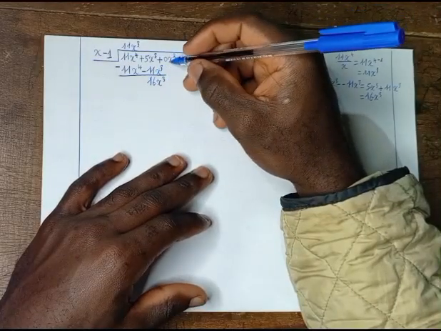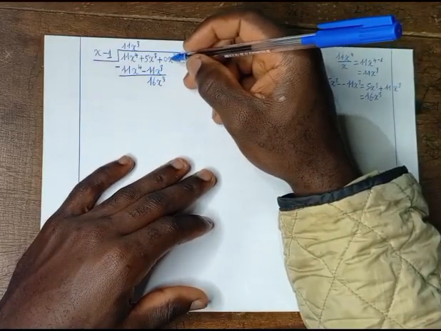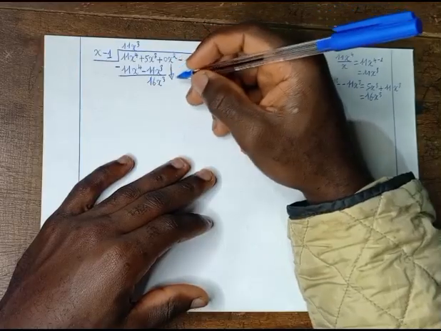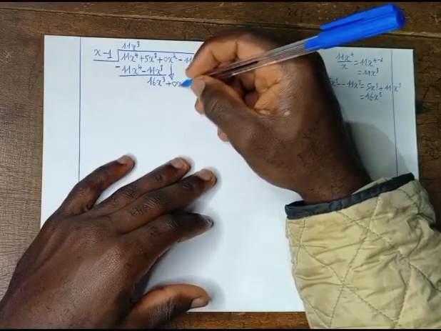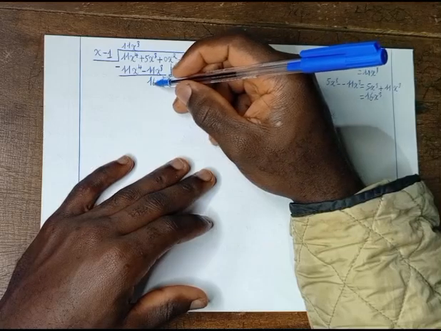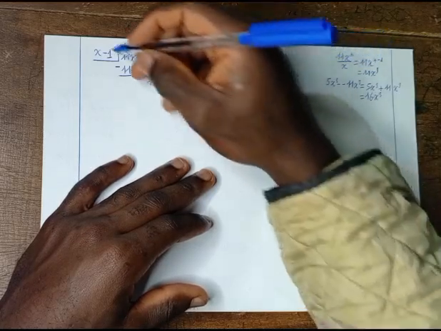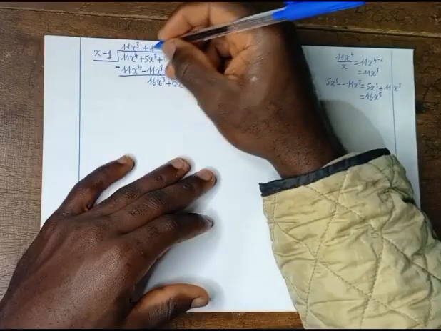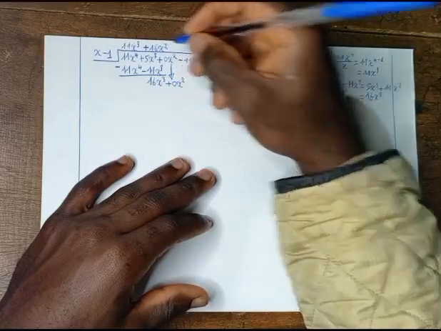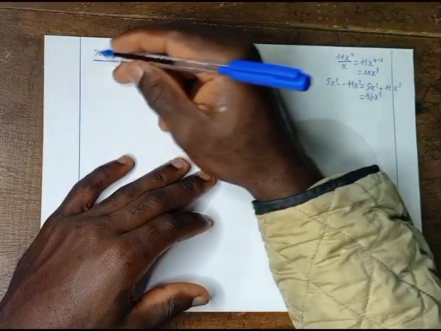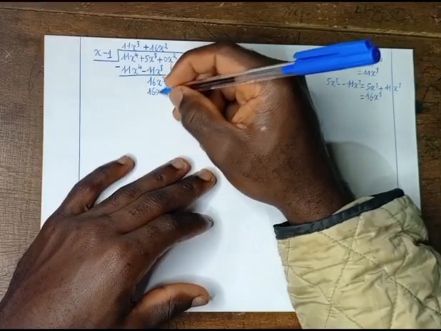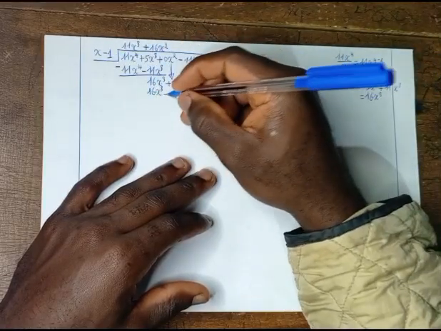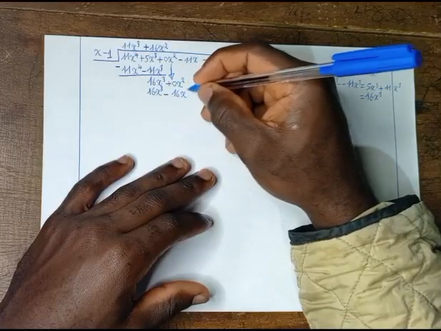Next, we are going to bring down the term in x squared. We are going to bring this down. So this will give us plus 0x squared. We are going to take 16x cubed divided by x. This will simply give us plus 16x squared. 16x squared times x will give us 16x cubed. 16x squared times negative 1 will give us negative 16x squared.